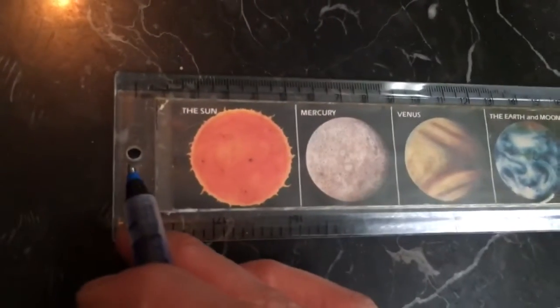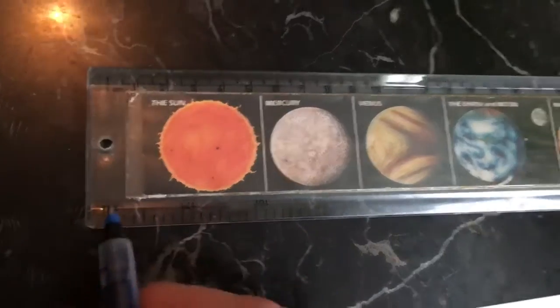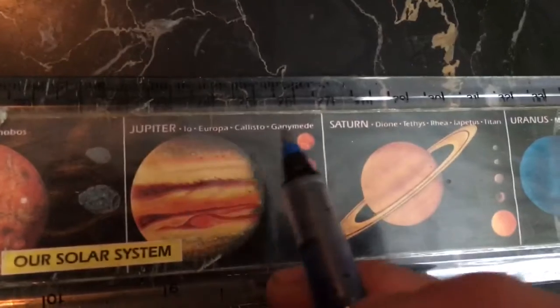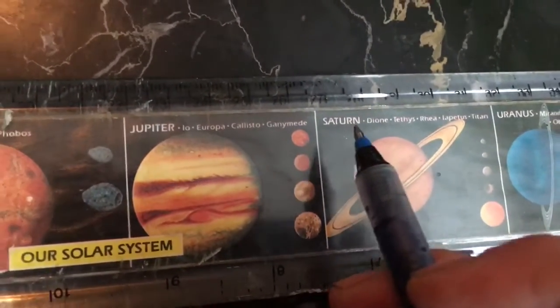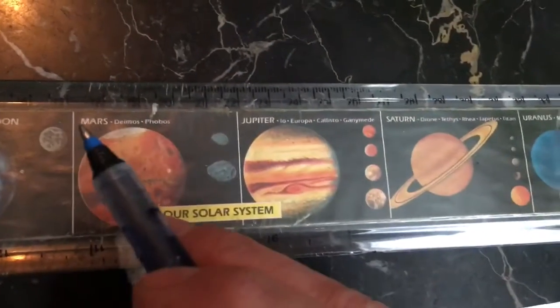So, if Nibiru is behind the sun, wouldn't it be the dot here? So let's call this Nibiru. Yeah? Let's just do this. Okay, we're talking about a moon of Jupiter, Ganymede, and Saturn as a whole. And we're talking about Mars.